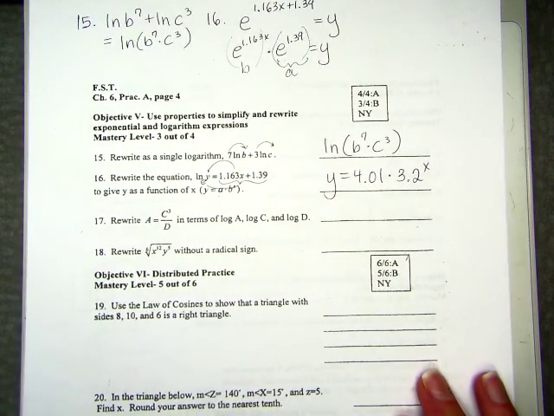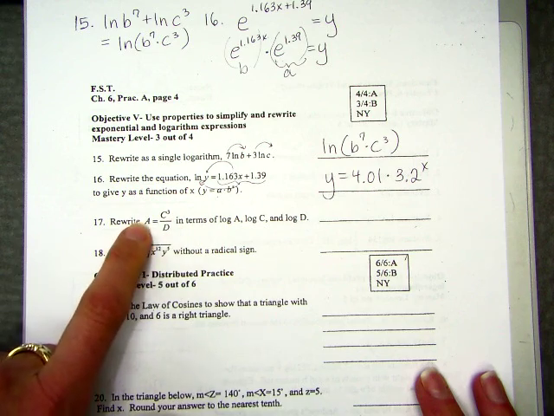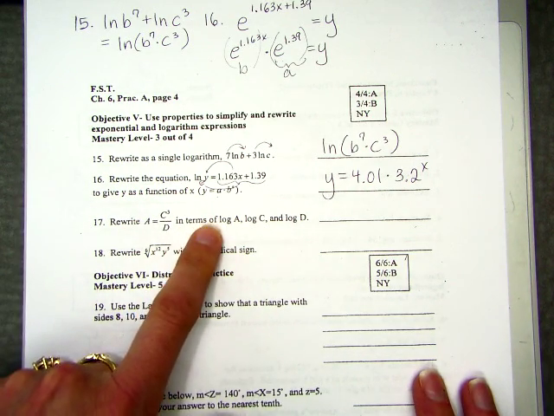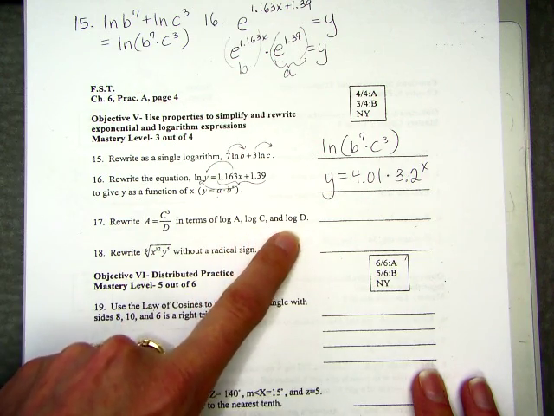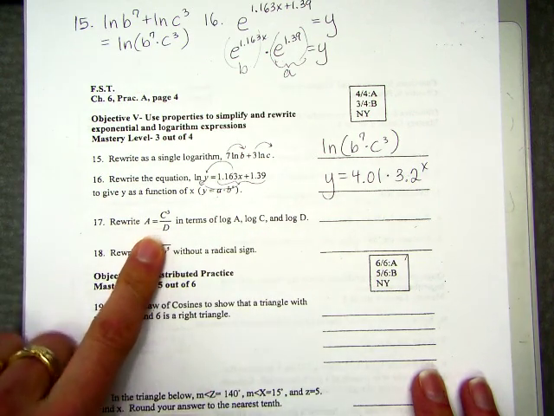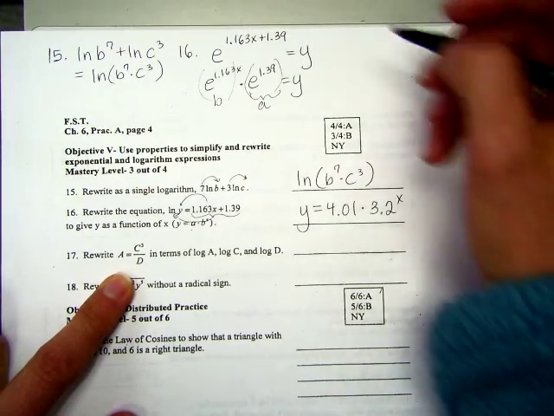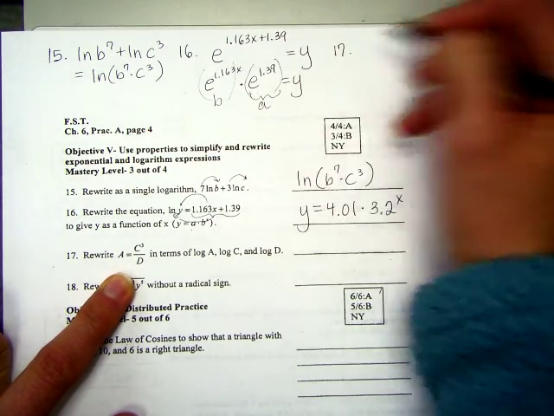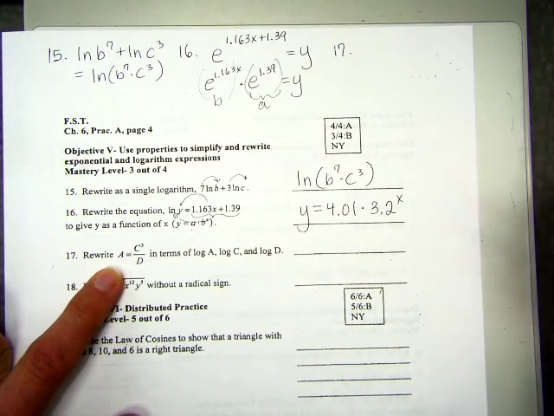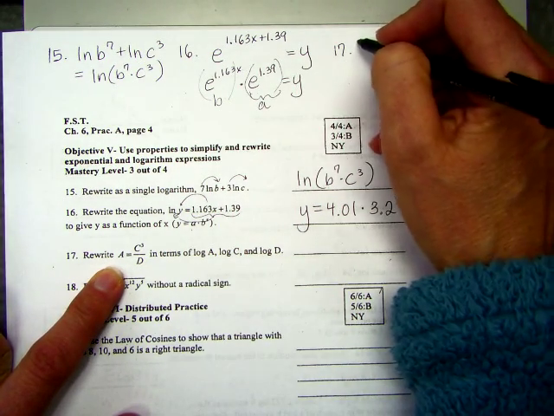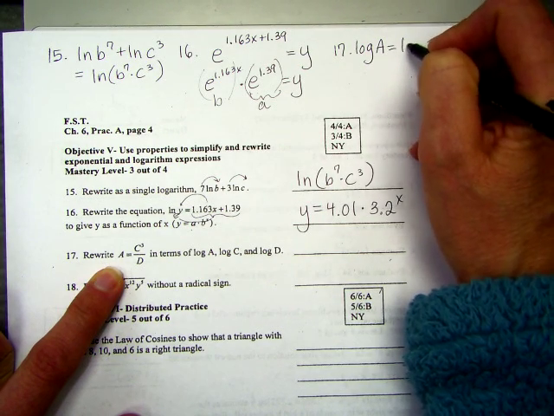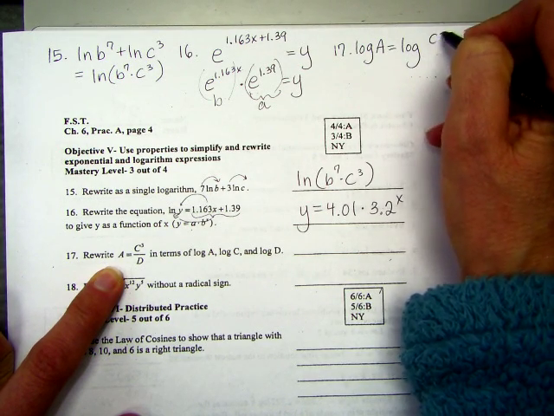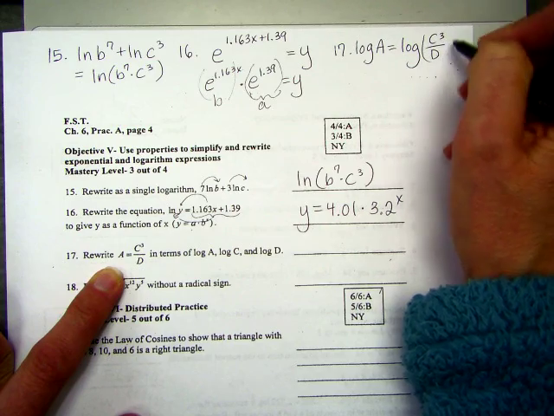And then number 17, we have an equation that doesn't have any logs in it, but it asks you to write it in terms of log A, log C, and log D. So there are no logs in there, so we've got to put them in there. The way to do that is to just put one on each side to start with. So like we can only take one out on each side, we can only put one in on each side. So it's going to look like this. Log of A equals the log of C cubed over D.